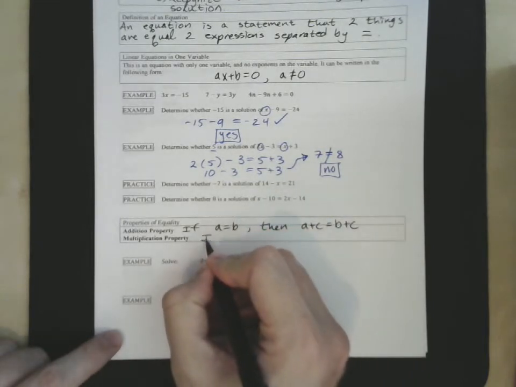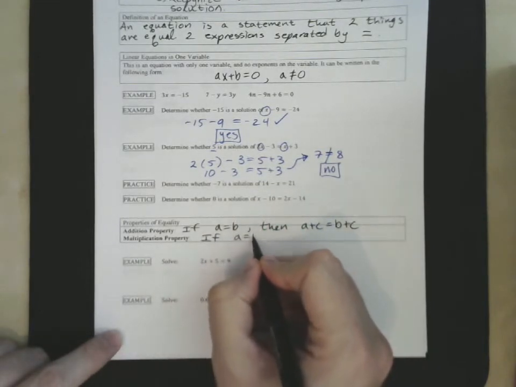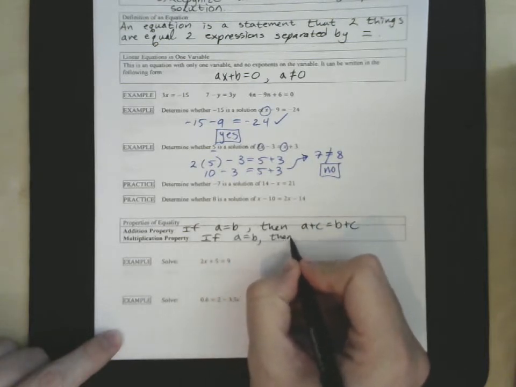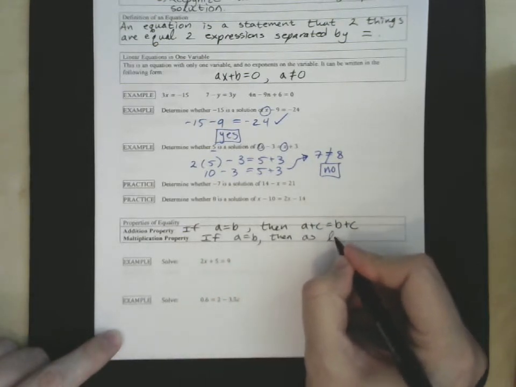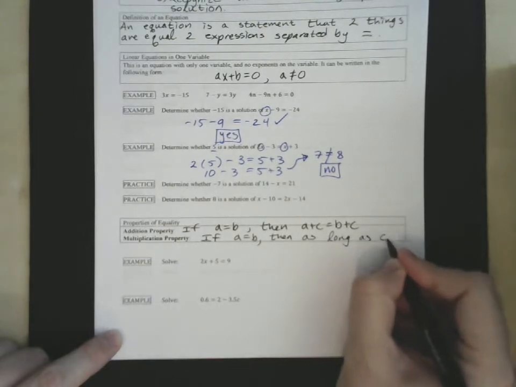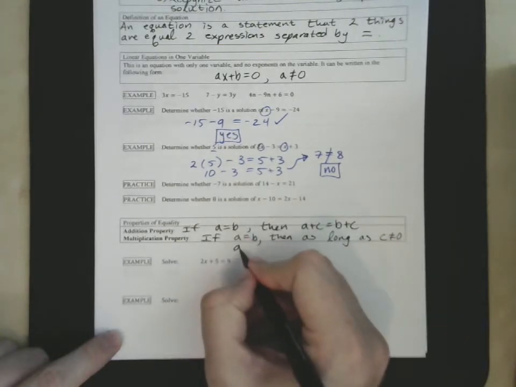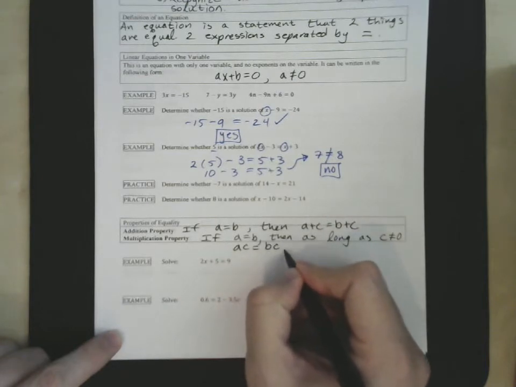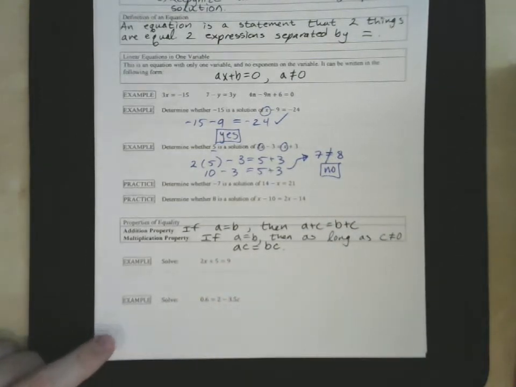And the multiplication property is very similar. It says if A equals B, then as long as C is non-zero, A times C equals B times C. So just like with addition, we can multiply or divide by the same thing on both sides and maintain equality. So in these next examples, I believe there's 4 examples we're going to work together.